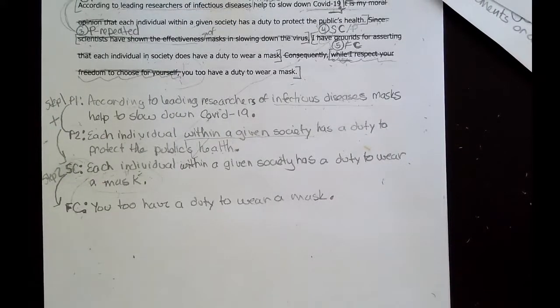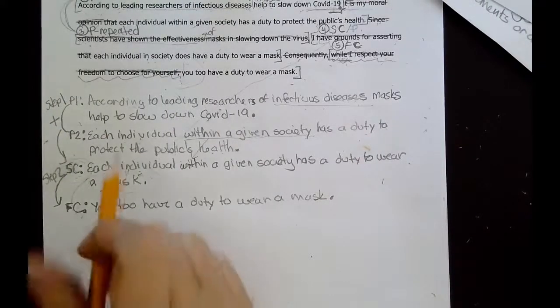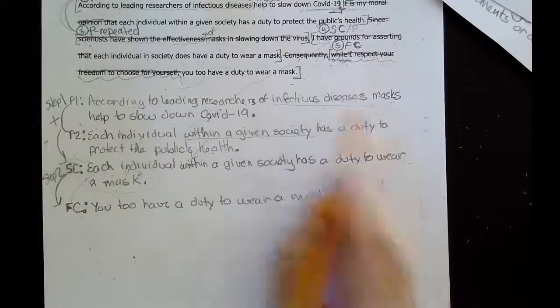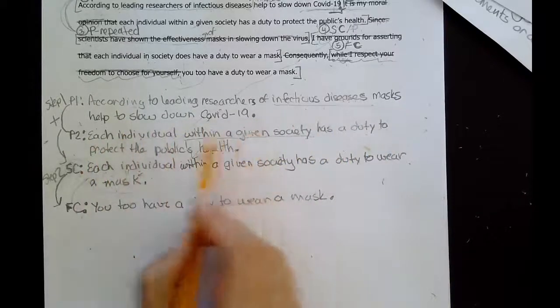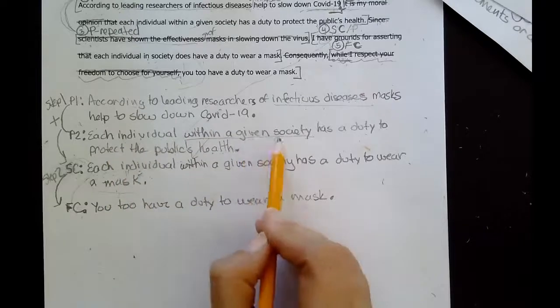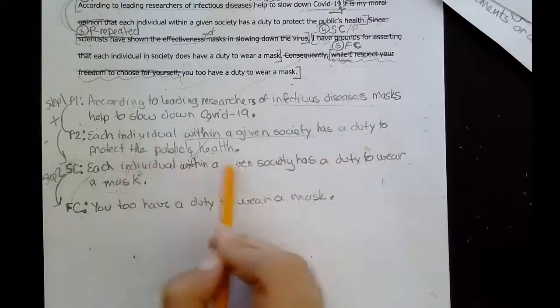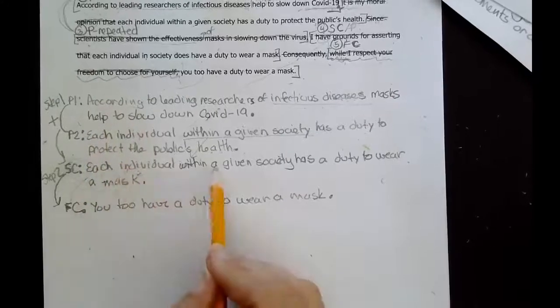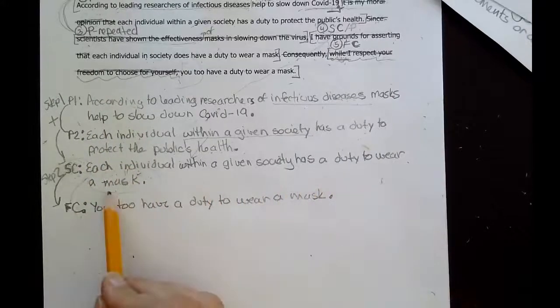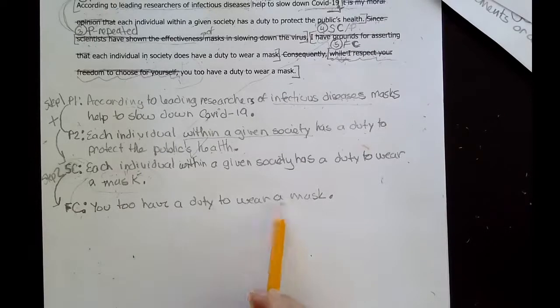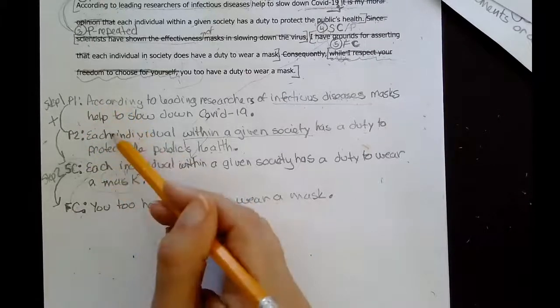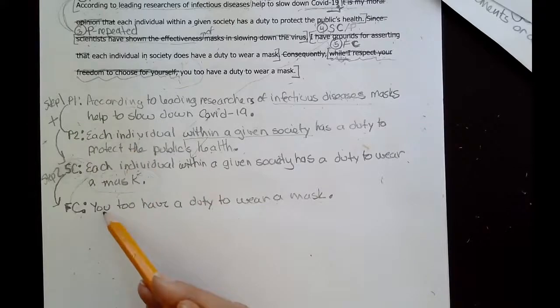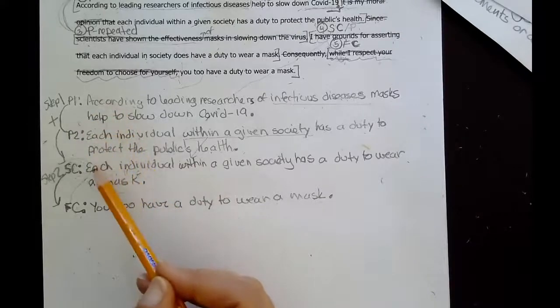I'm looking over it to see if I want to change anything. According to leading researchers of infectious diseases, masks help to slow down COVID-19. Each individual within a given society has a duty to protect the public's health. So it's concluded, based on these two things, that each individual within a given society has a duty to wear a mask. And then it's taken to follow that you too have a duty to wear a mask. So these two statements indirectly support this statement, and these two statements directly support this.